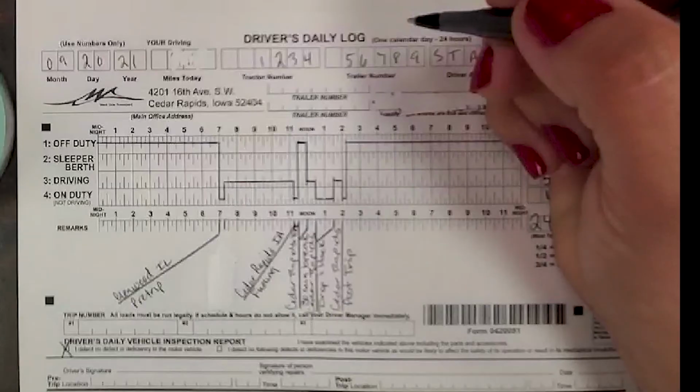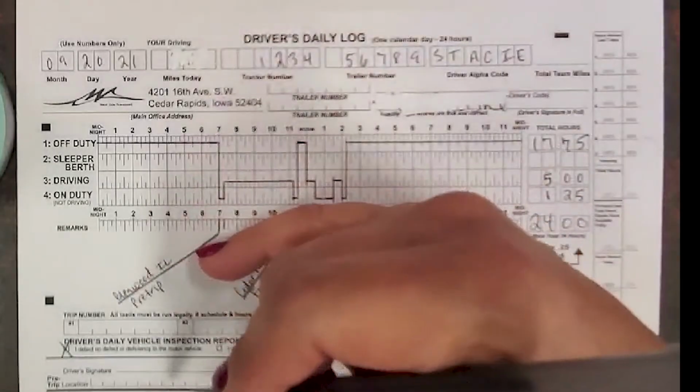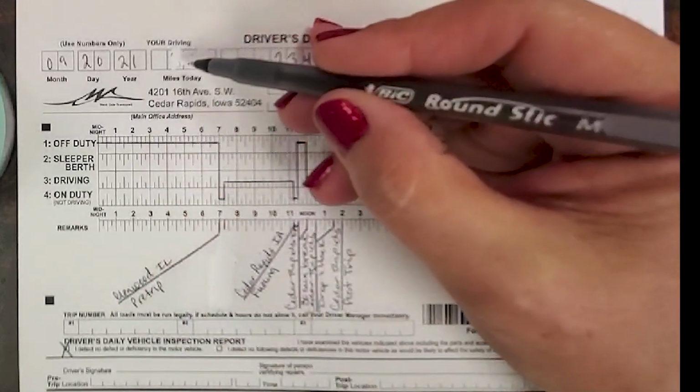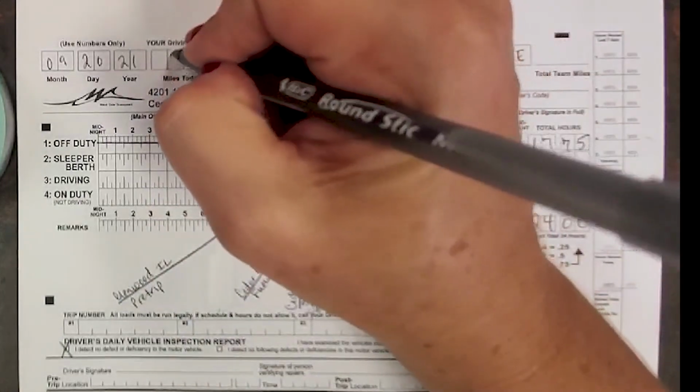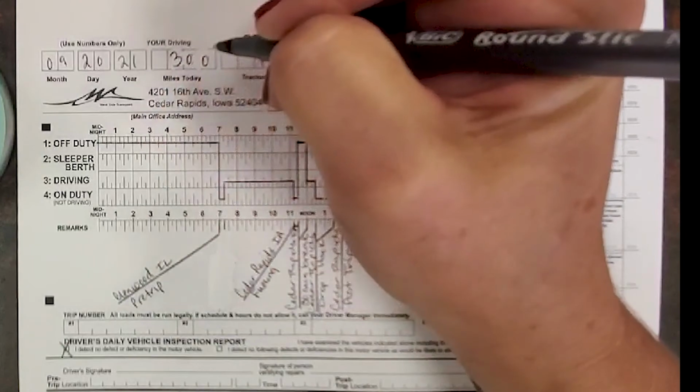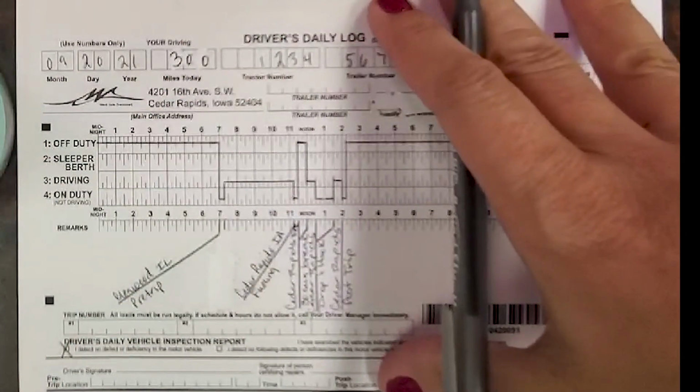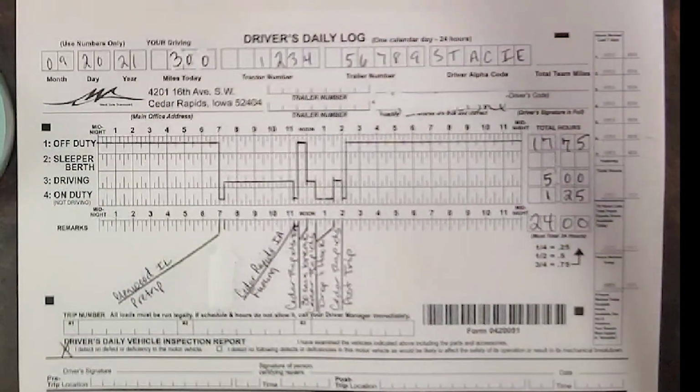Now that you've finished your vehicle inspection report, you're going to come back up to the top here and fill in the miles that you drove for the day. And now your log is complete, and to make it legal, you're going to sign it.